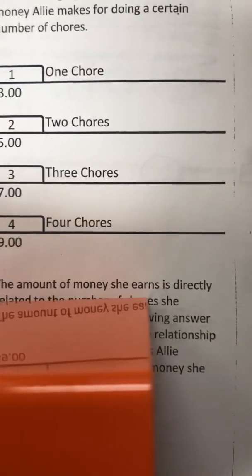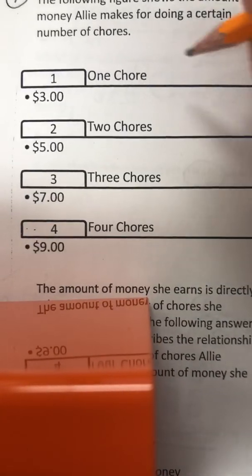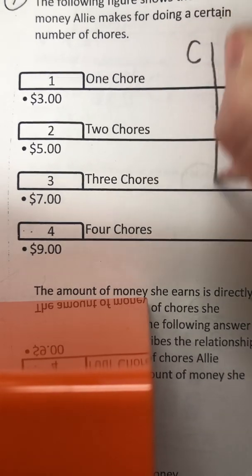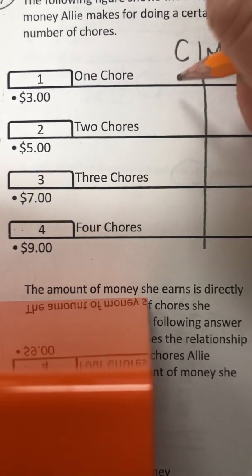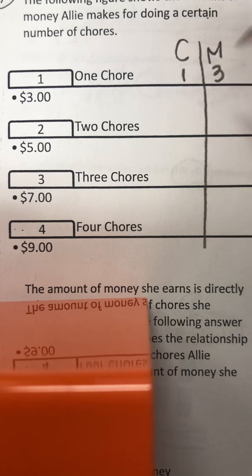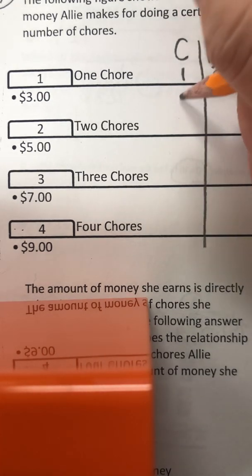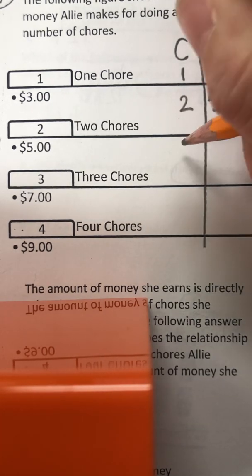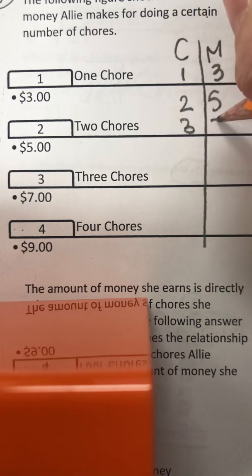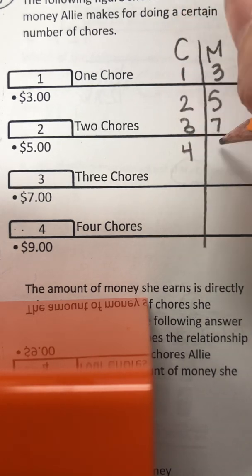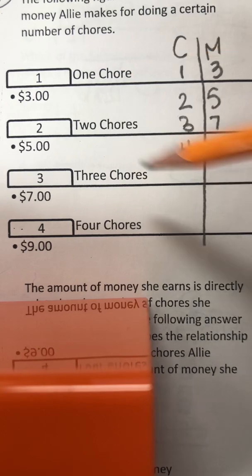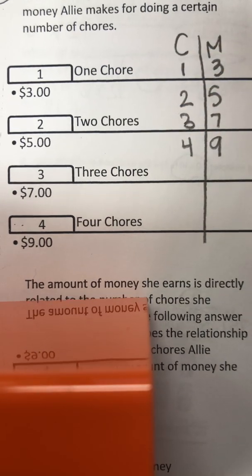This is the perfect way to make an input-output table. So if I put chore here and money here, when she does 1 chore, she gets 3 monies, or $3. When she does 2 chores, she gets 5. When she does 3, she gets 7. And when she does 4 chores, she gets $9. Just rewrote that information so I could see it a little better.